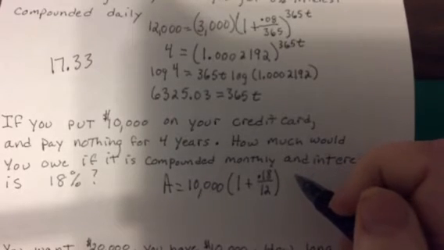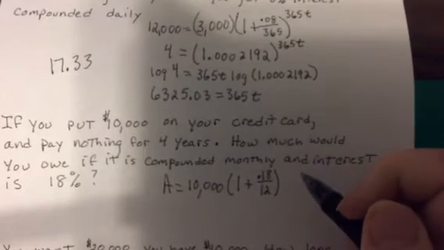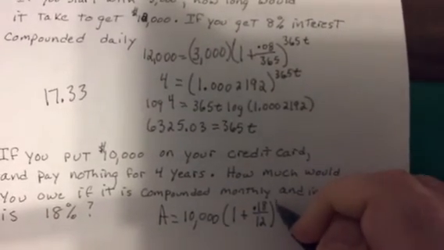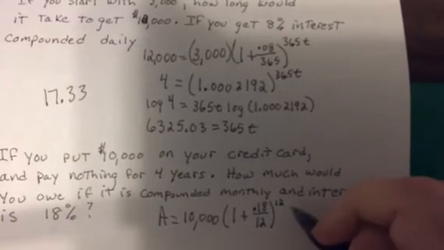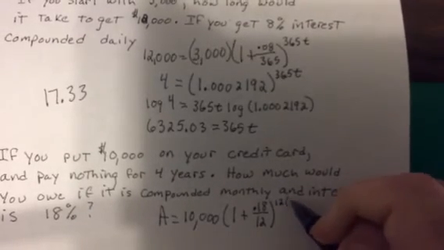If it was daily, holy cheese, you'd be paying a lot of money. Then raised to the nt, so it'd be 12, and then it's 4 years.